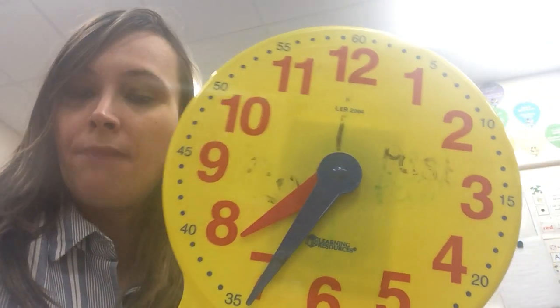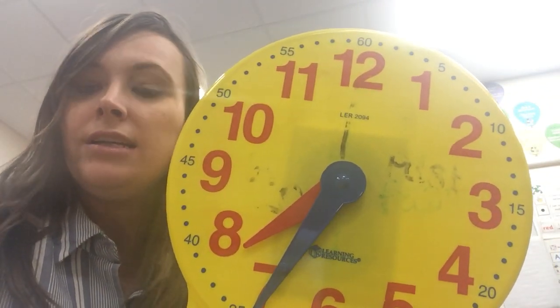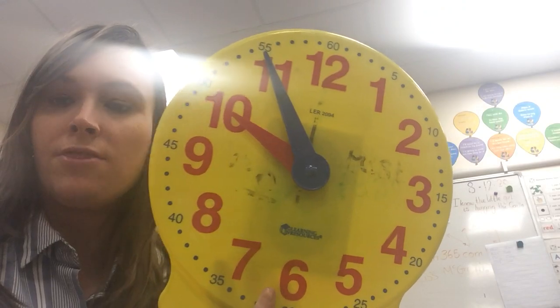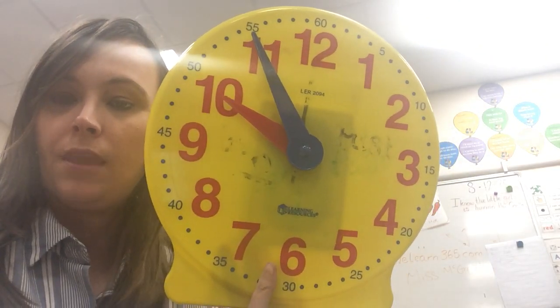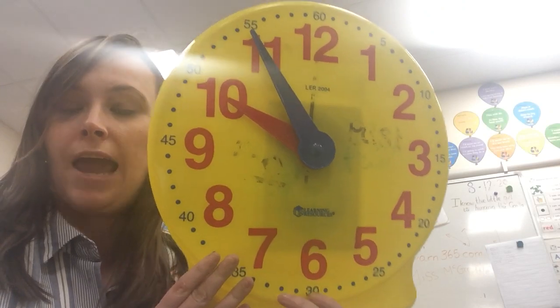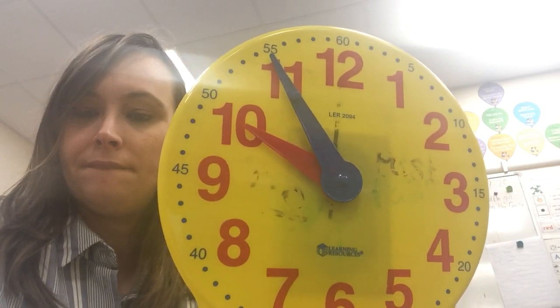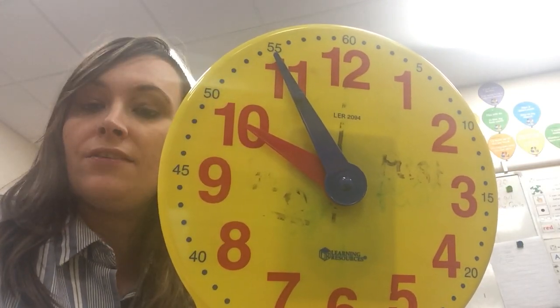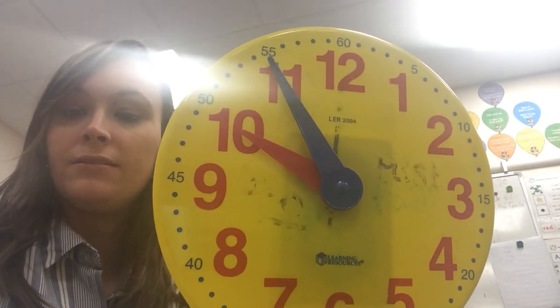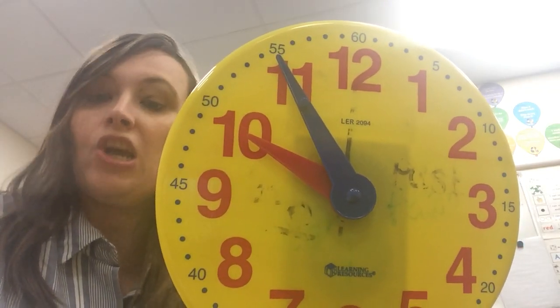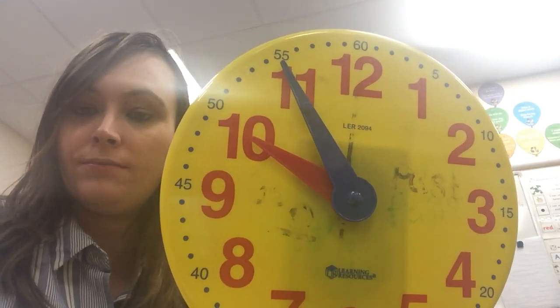So, let's have a mini quiz. I am going to make some times on this clock again, and I want you to tell me what the time is. Who can tell me what this time is? Brilliant. It's 5 to 10. How do we know it is 5 to 10? Excellent. The minute hand is on the 11 and the hour hand is on the 10. And that means it's got 5 minutes until we get to 10 o'clock.